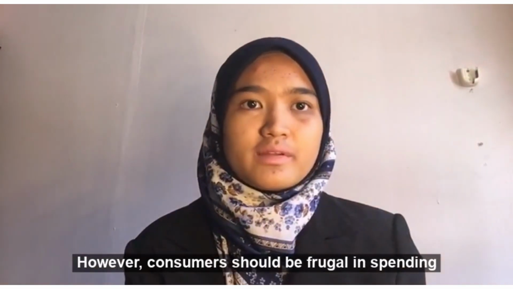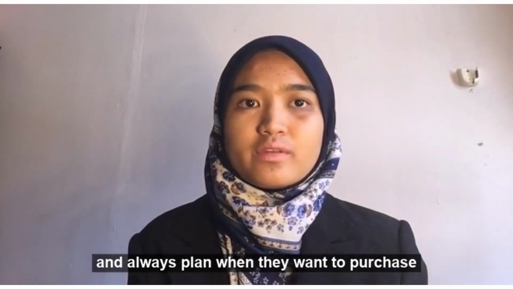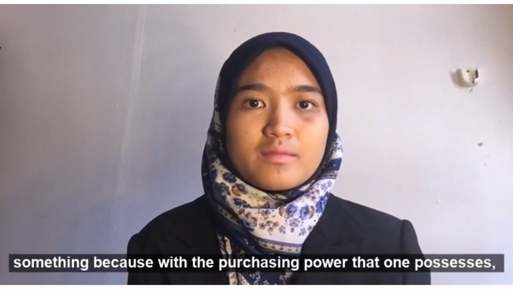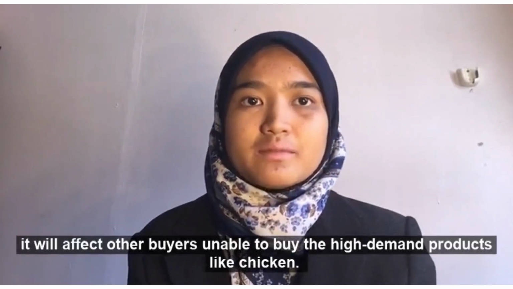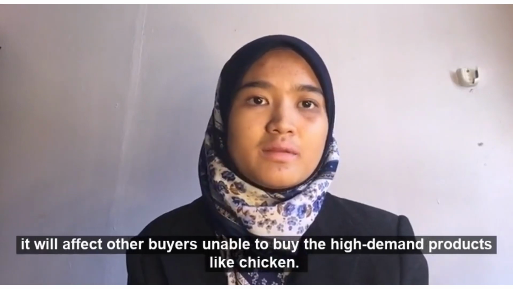However, consumers should be frugal in spending and always plan when they want to purchase something, because the purchasing power that one possesses will affect other buyers who are unable to buy high demand products like chicken.